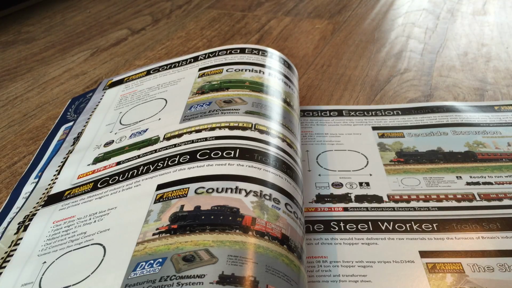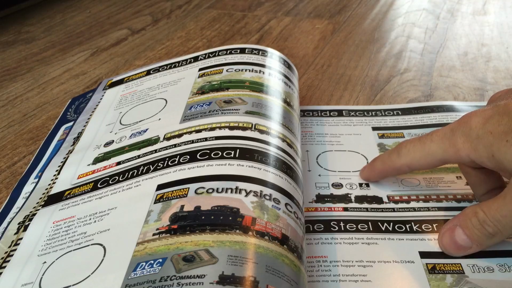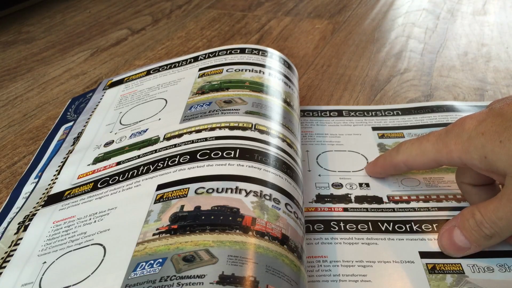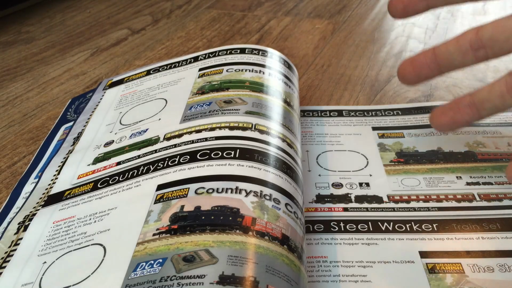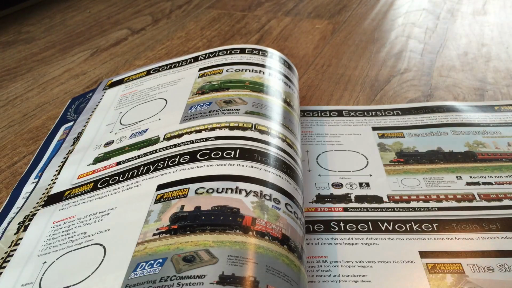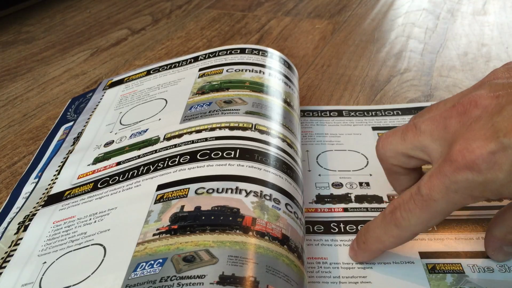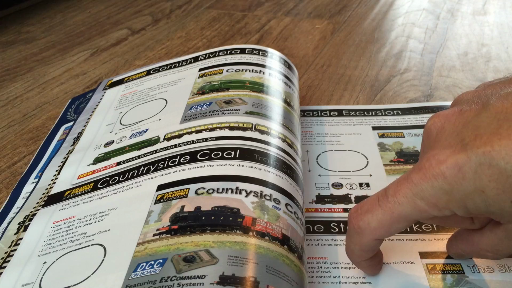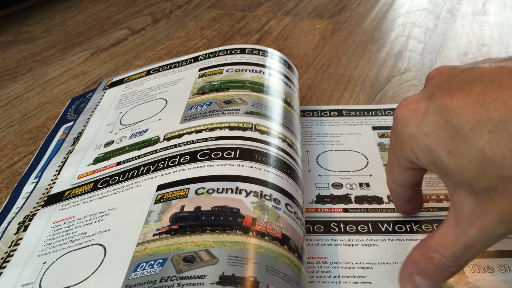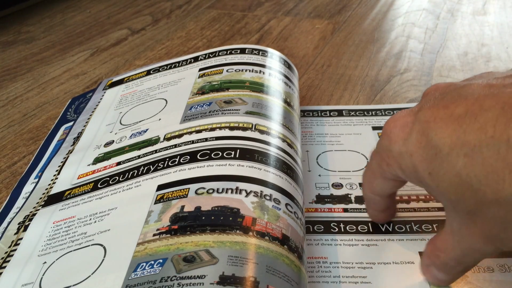So DC, obviously you've got a track with two rails and you're plugging the controller into the two different rails essentially, and you're putting a positive and a negative charge on each rail. As you turn the controller up, that increases the current. As you turn it down, it decreases it. So that's speeding the train up and slowing it down.